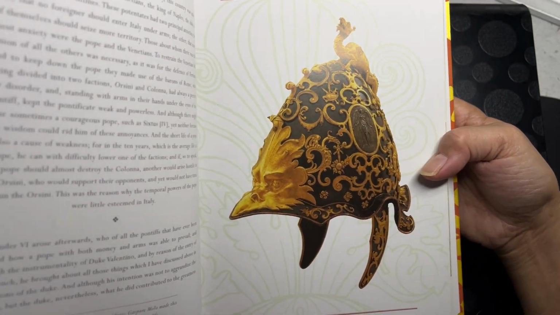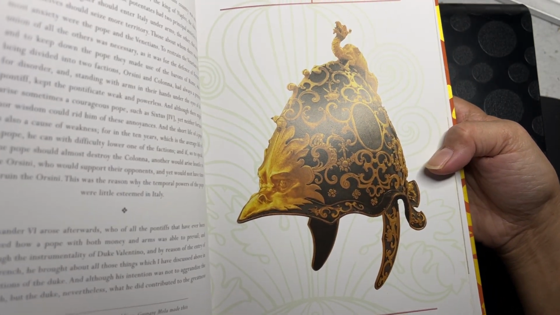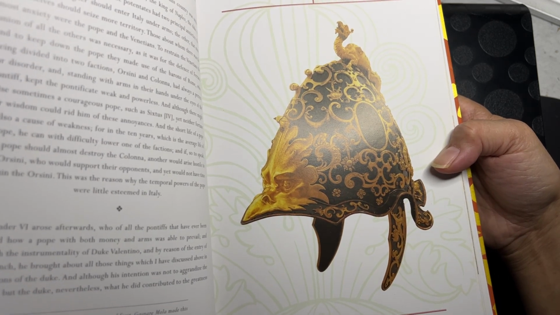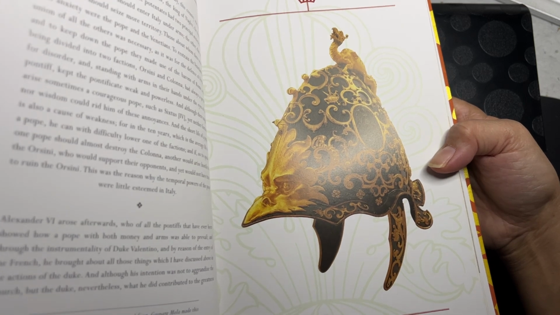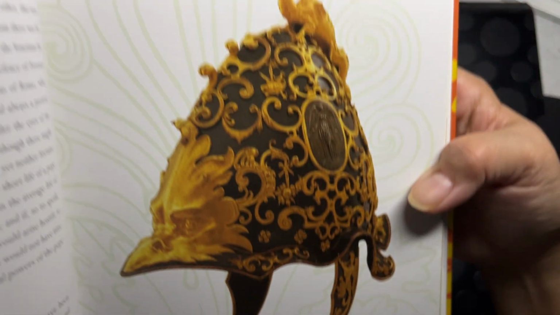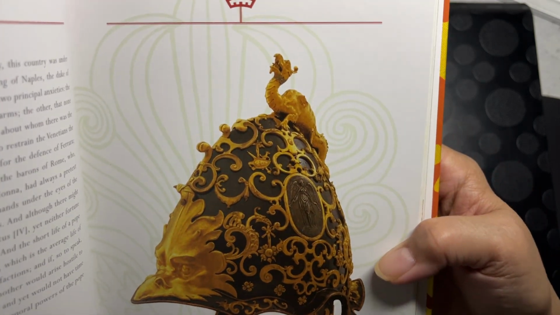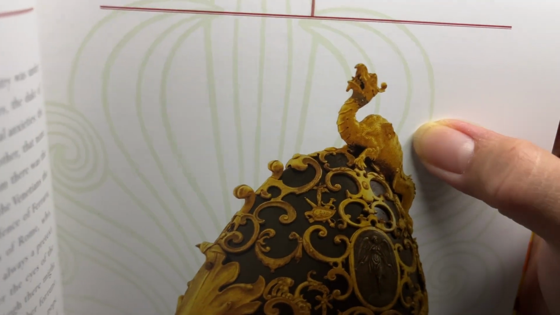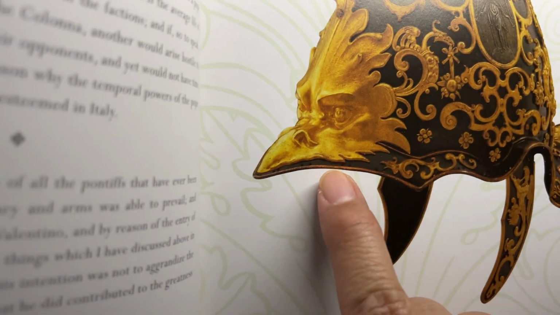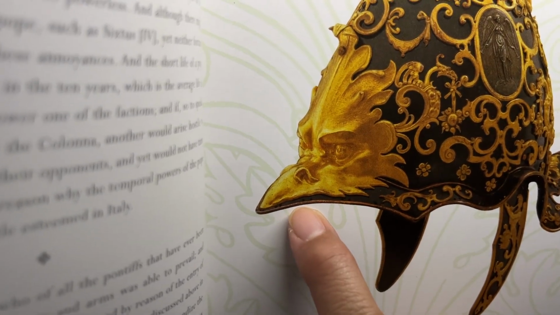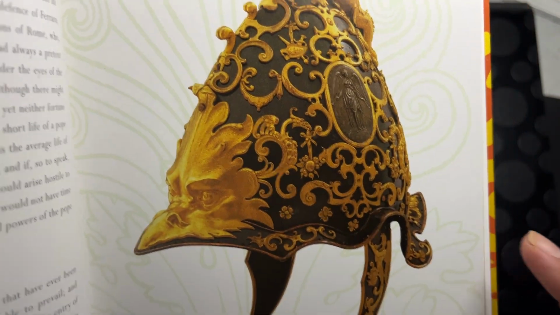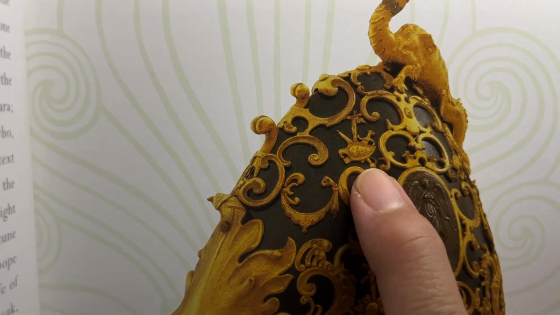Renaissance armor was often a visual feast. Gaspare Mola made this helmet adorned with ancient and mythical motifs. There's a dragon. Wow, there's a dragon. And look at this. The face of the dragon too. Very nice. Oh, it's too ornamental. Look at this. This is a shield.